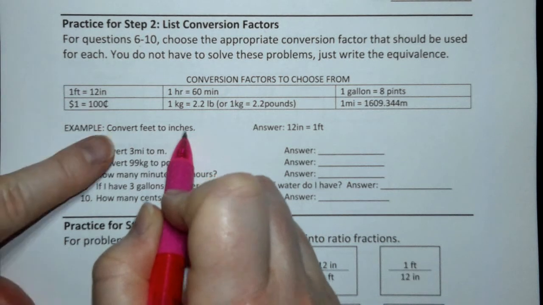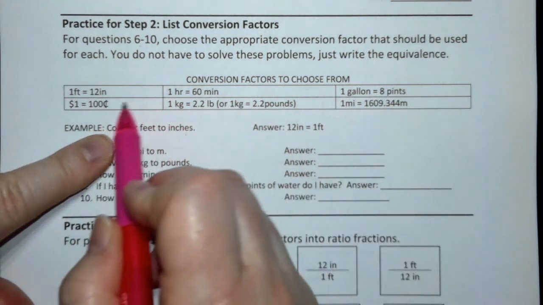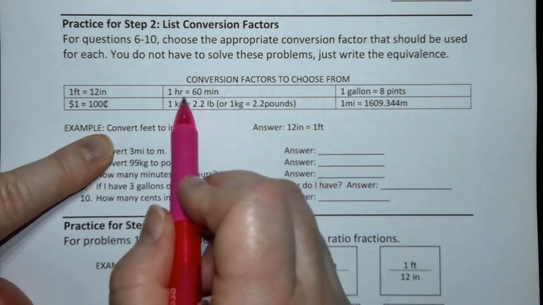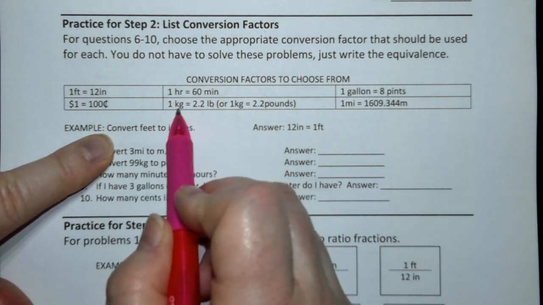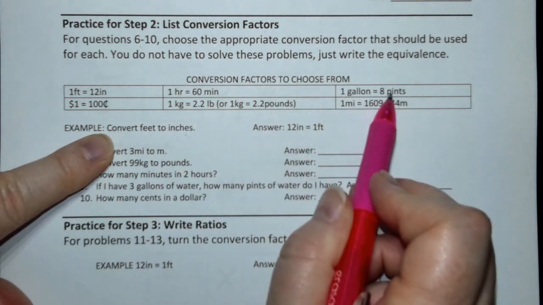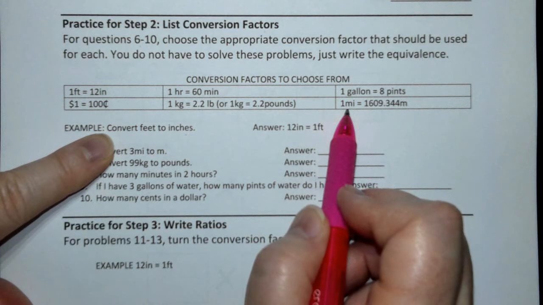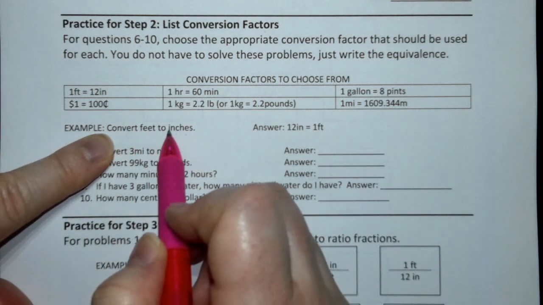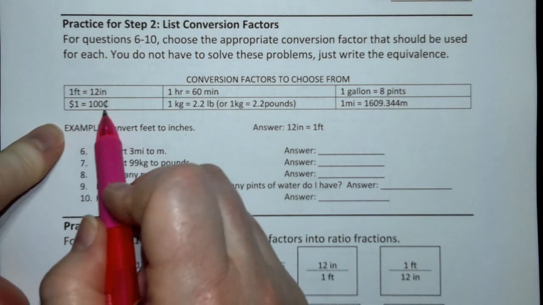So you have to come up here into your conversion factors chart and look for something that uses both feet and inches. Hours and minutes, no. Kilograms and pounds, nope. Gallons and pints, no. Miles, that's distance. Meters, that's distance. But it doesn't use feet and inches. Dollars and cents, nope.